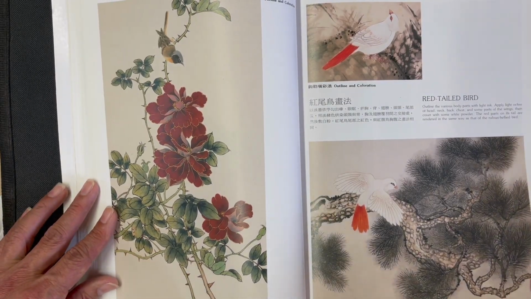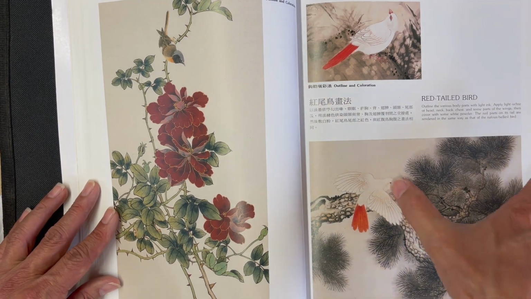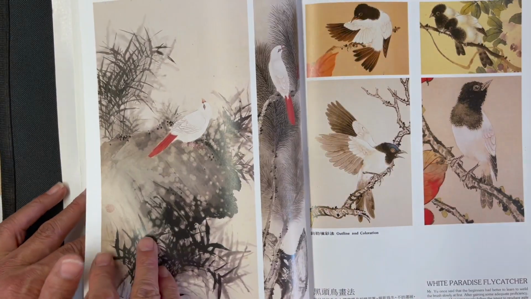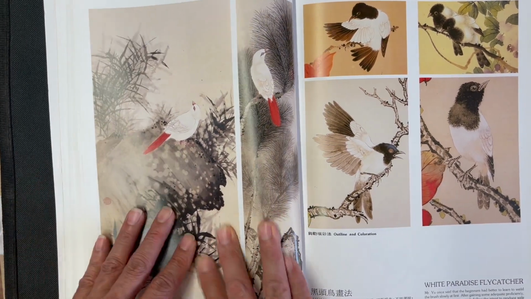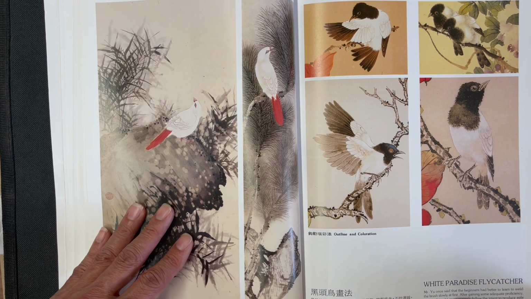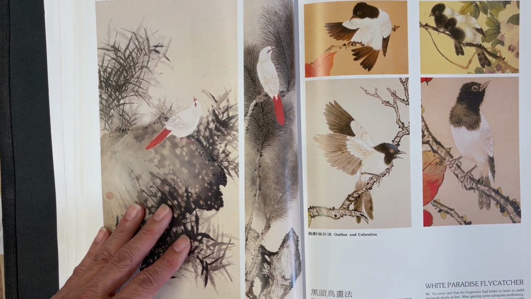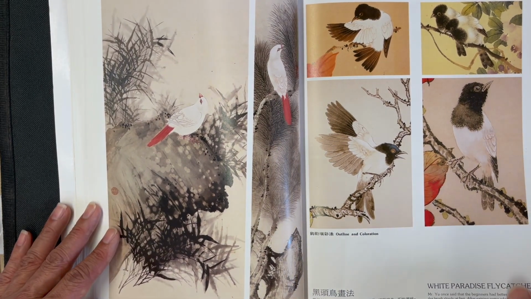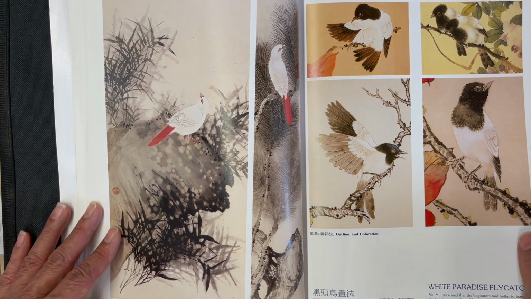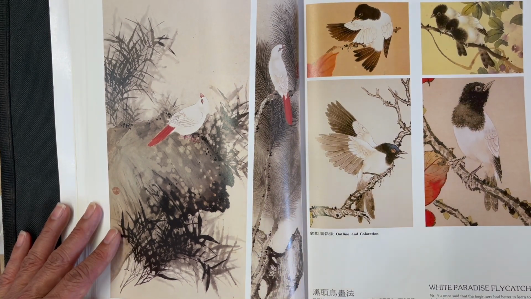And then this is a red-tailed bird. Very uniquely colored because we have this white body with this red tail. A couple pages on that showing some final compositions. And then we transition into the white paradise flycatcher. These are two birds that have predominance of white on their bodies, so it's nice to see the techniques that the artist uses for rendering that white in the bird.